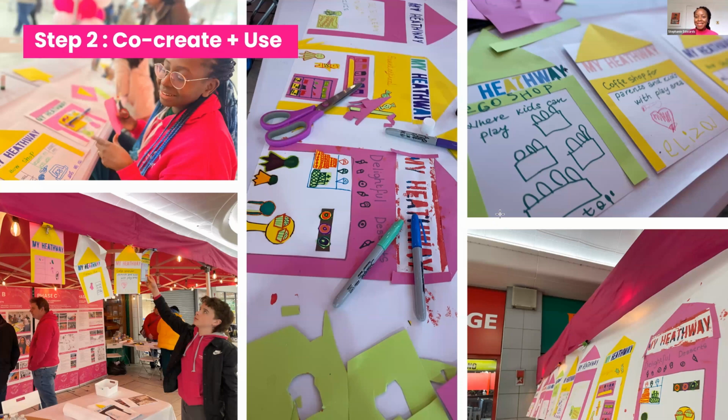They said they wanted places for children to play whilst their parents could do something else, places for creative workshops, delightful desserts. And this is now actually happening within this My Heathway shop. So it's not only about listening, but also about doing.